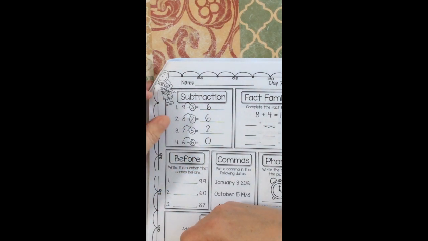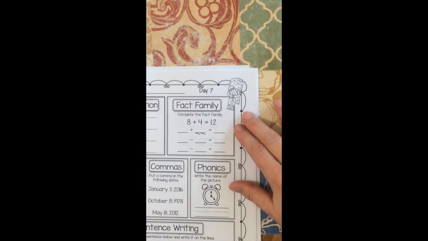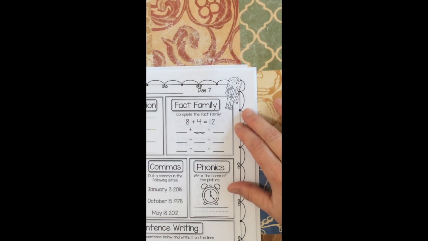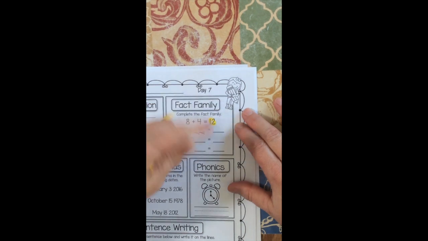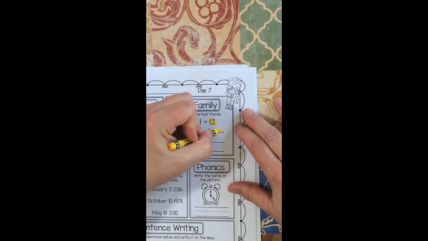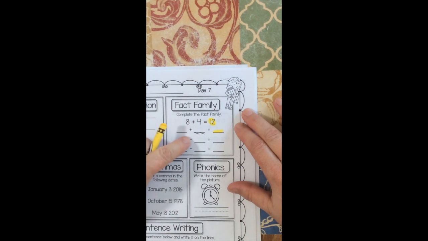Okay, moving over to fact families. Remember, in a fact family, here's your 3 numbers. The largest number goes last when I add, so addition goes last. When I subtract, the large number goes first. Okay, so you are going to complete this section.